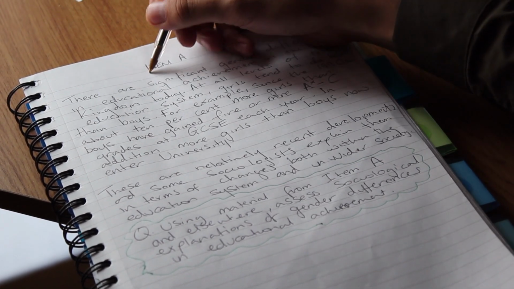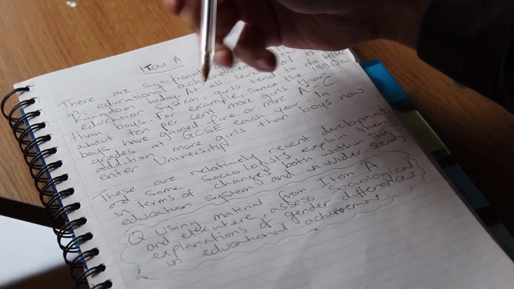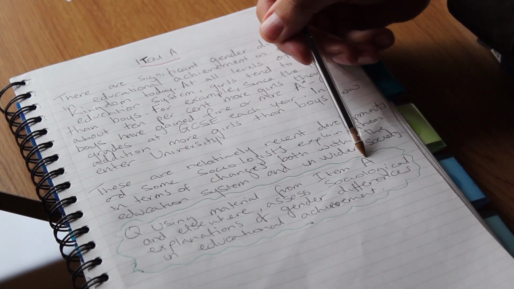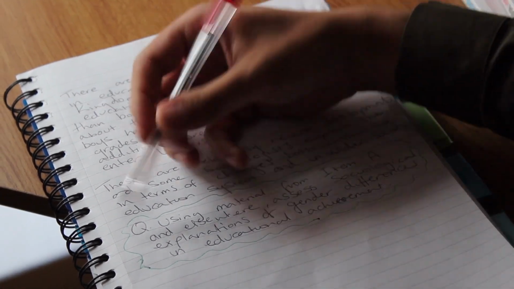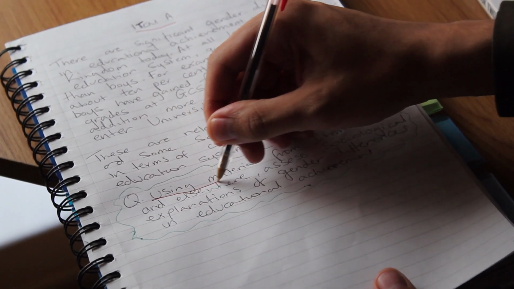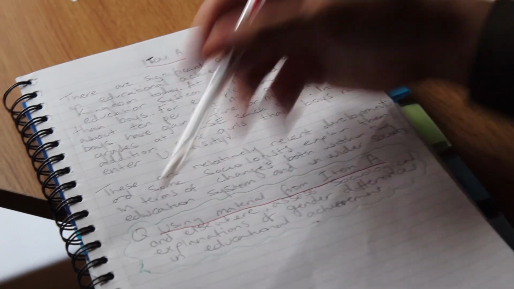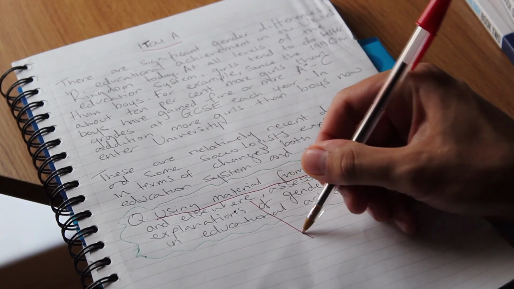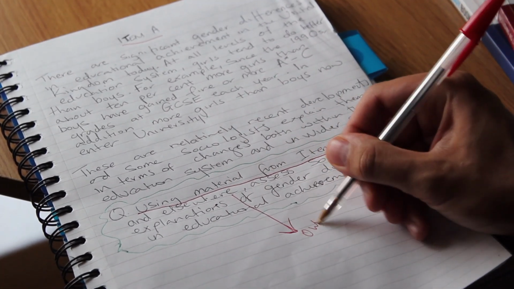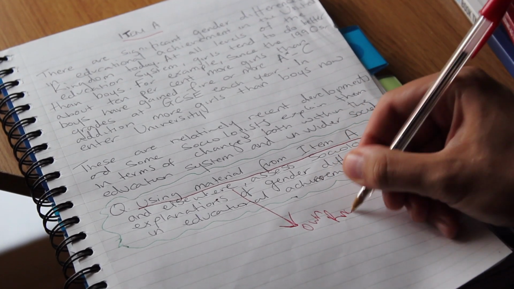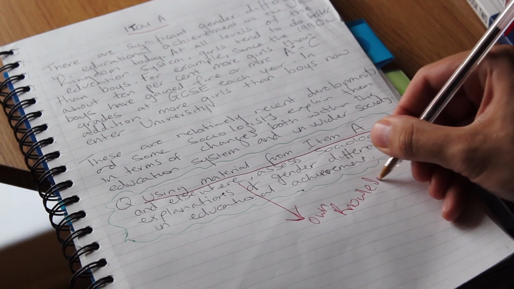So item A. Before we get into the item, let's read the question. Use material from item A. So this question is a 20 marker. It wants me to make reference to material from item A, so I better make sure I pay attention to the item and elsewhere. So it also wants my own knowledge. That's fine, we've got plenty of that. We've been revising all summer, all year. We've got it in the bag.